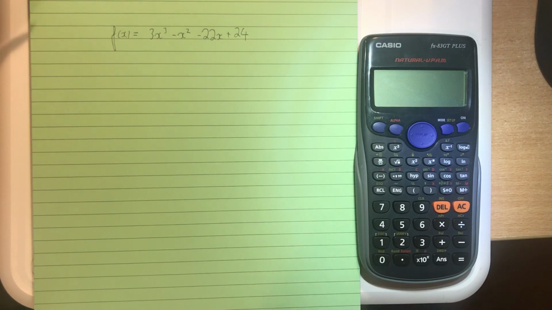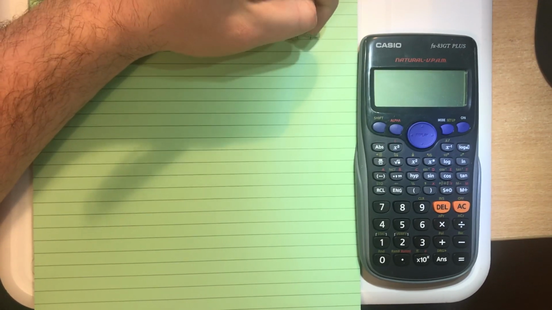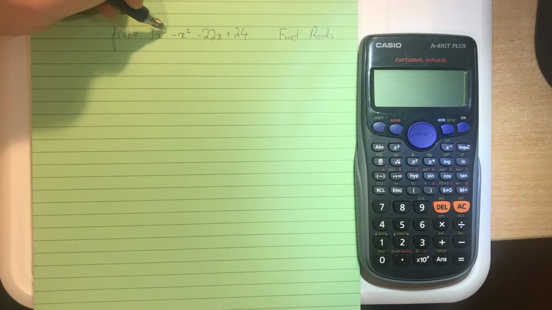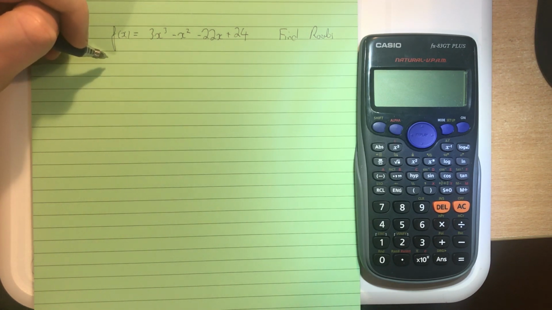Hello. So we've been asked to find the roots of this. So let's say the question is explicitly find roots. It's a cubic, so we would expect there to be 3 roots. In order to find the first root, we would, back in the day, do a bit of trial and error.